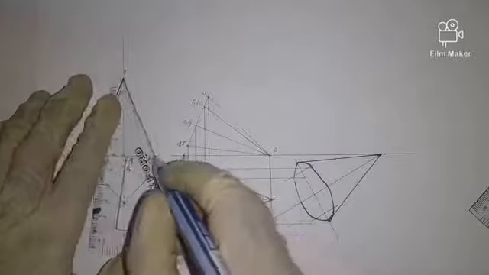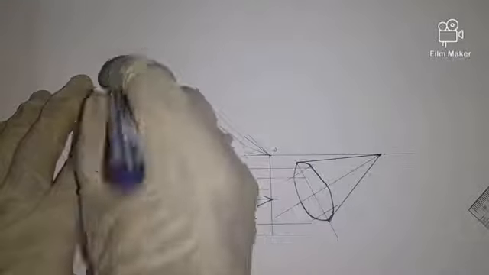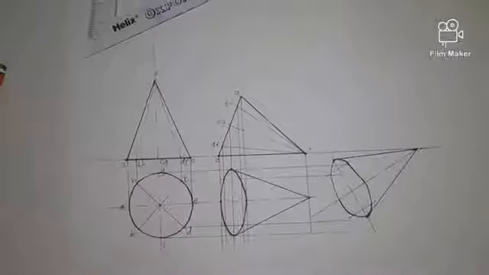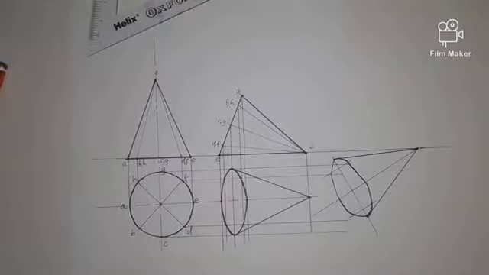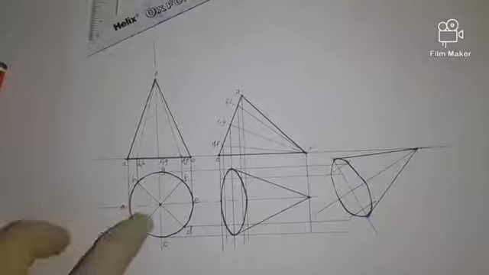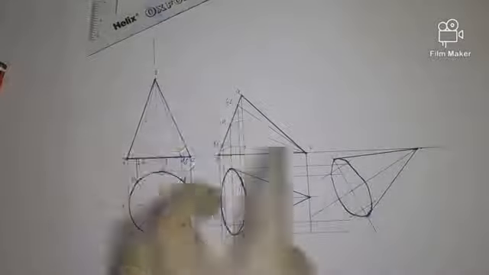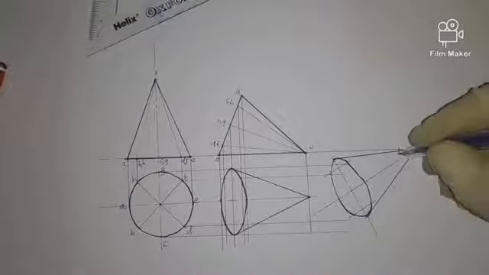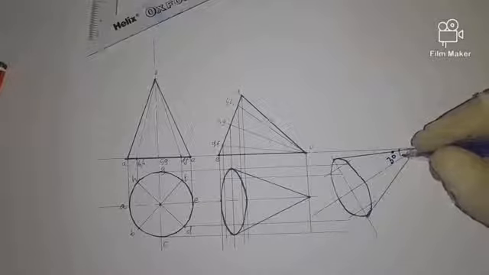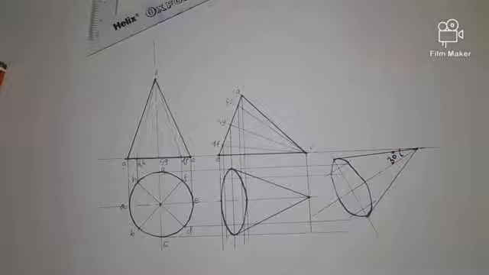So front. So all this is what we needed as our projections. We have the plan, we have the front, and we have this one here when it is tilted at an angle of 30 degrees in relation to the vertical plane.